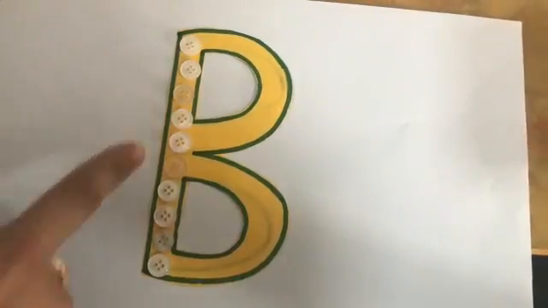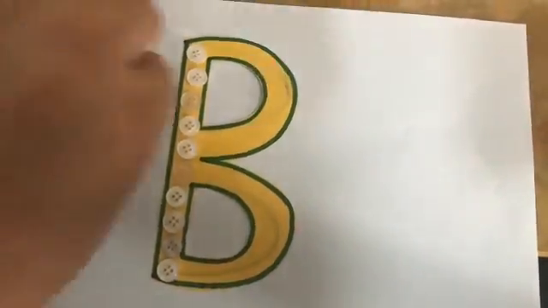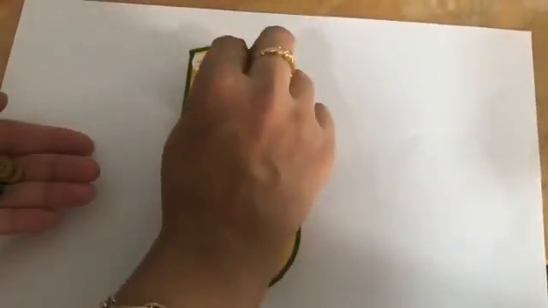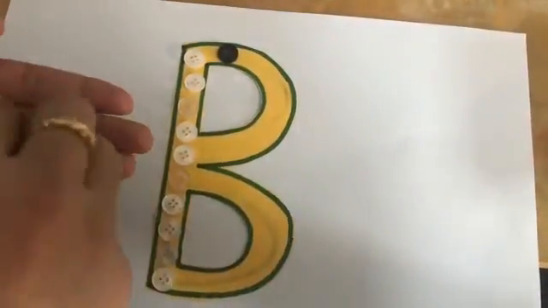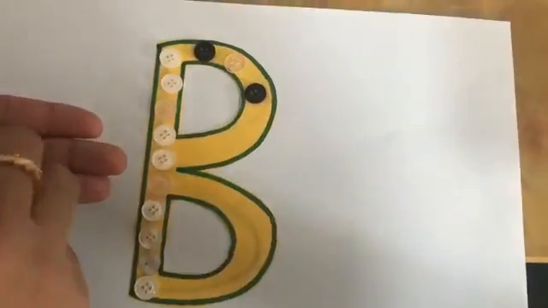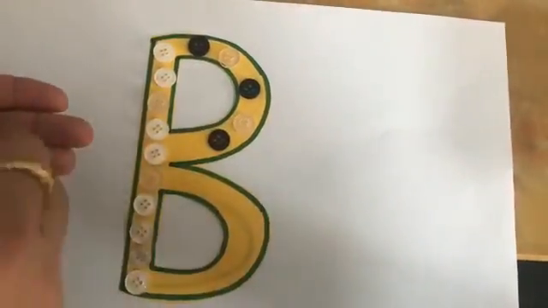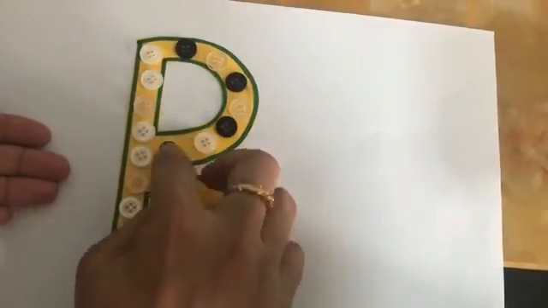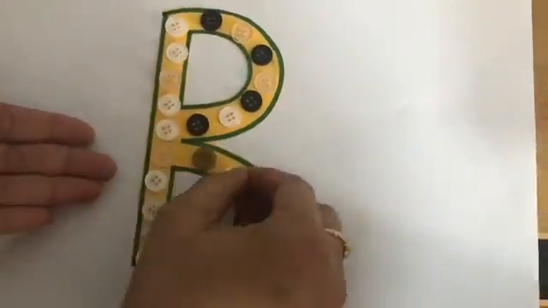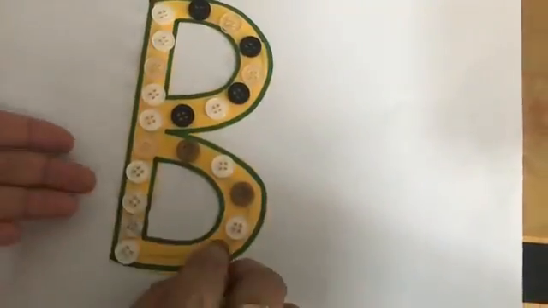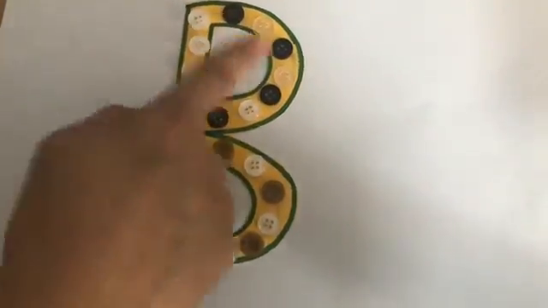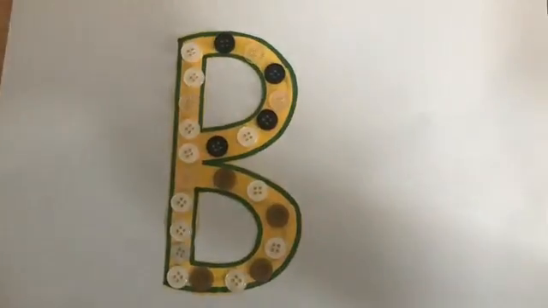We have formed a standing line. Now, two right curves. First, one right curve. Yes, two right curves, standing line and two right curves, letter B.